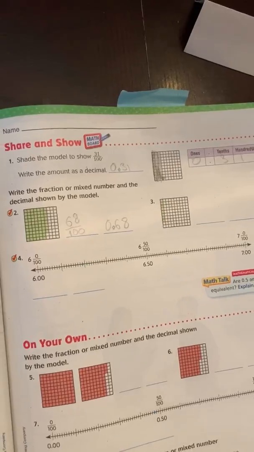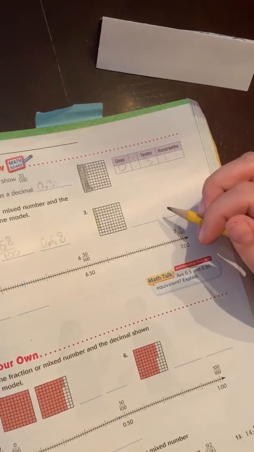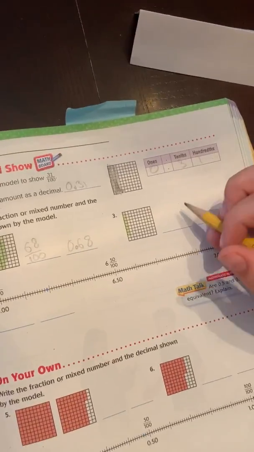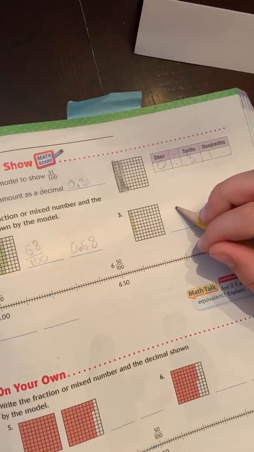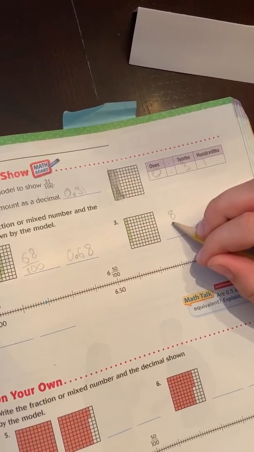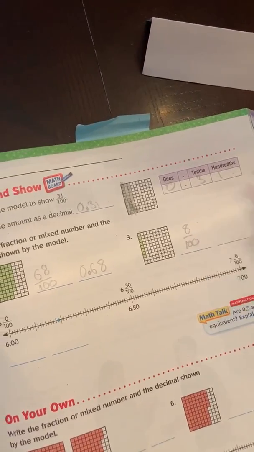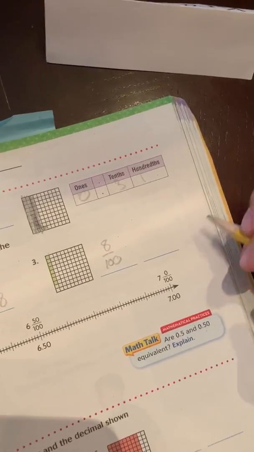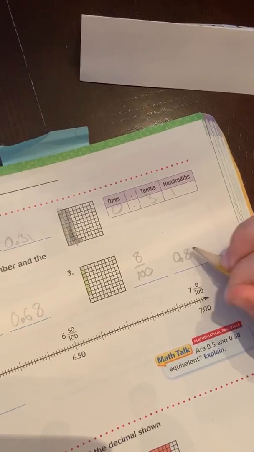so you just have a couple more examples to do with me. How many? This one's tricky. 8. 8. Ooh, okay. Go ahead and write it as a fraction first. The fraction shouldn't be too tricky. 8. How many squares total? Hundredths. Good. Now, as a decimal, no whole, so 0 point.